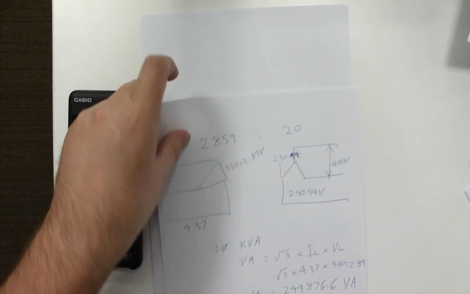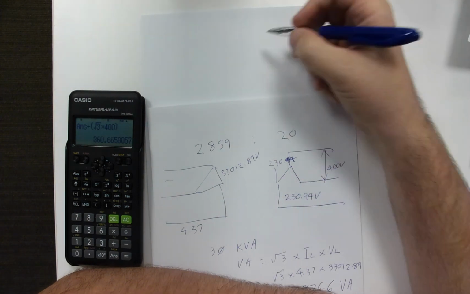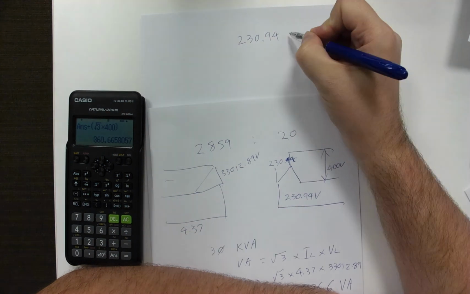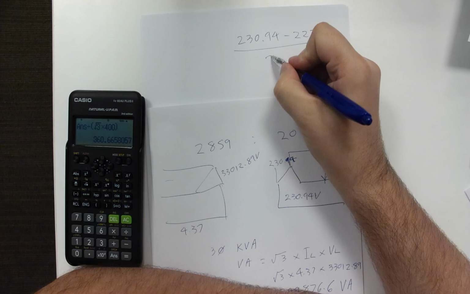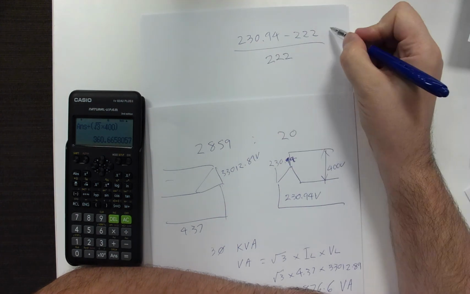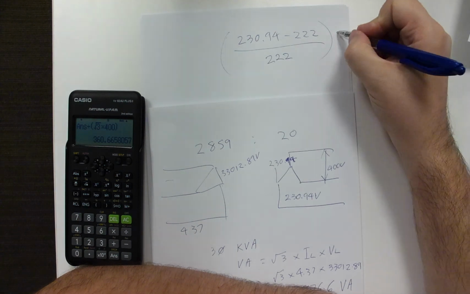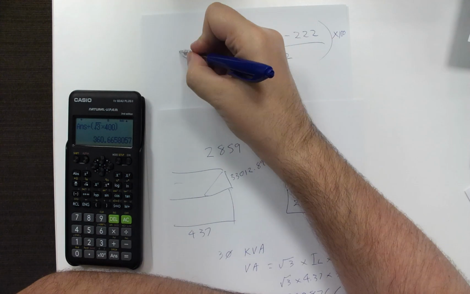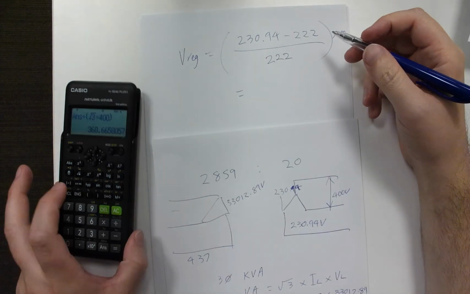So to our original page, we can see our starting voltage is 230.94 minus our 222 over 222, filling in our values, and that then all gets multiplied by 100 to get our percentage.